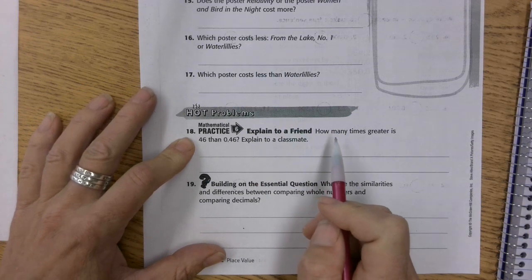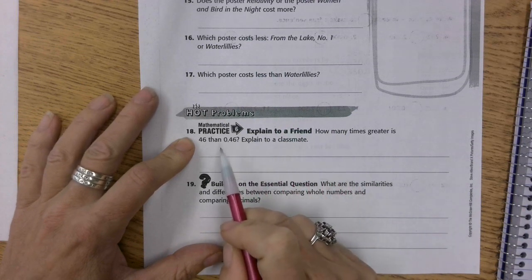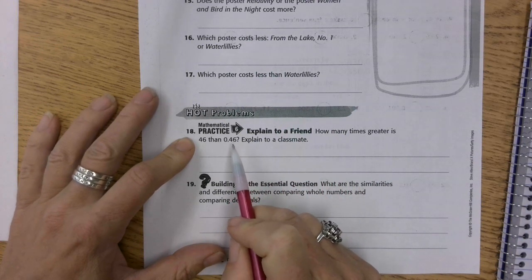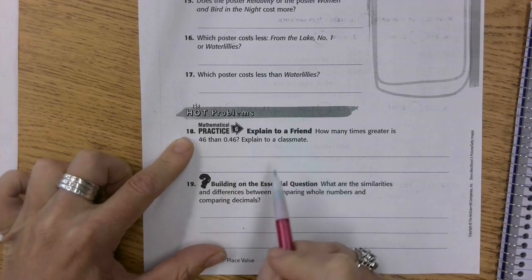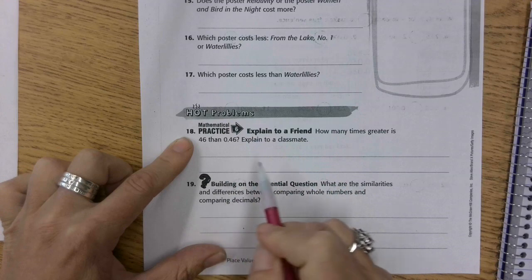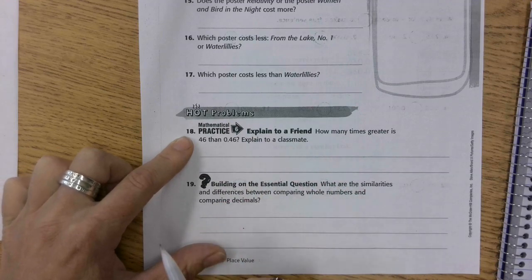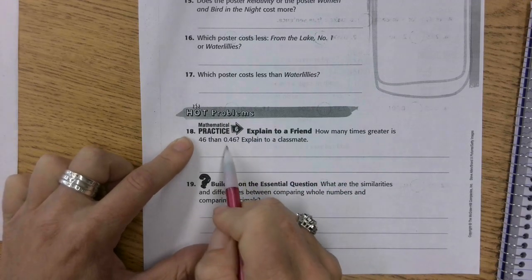So they want to know how many times greater is 46 than 0.46, so 46 hundredths. And it says explain to your friend. Well, in this case, Miss Val and I are your teachers, so you can go ahead and write, or your paper is your teacher, and you can write it down to there. So this is how you know.